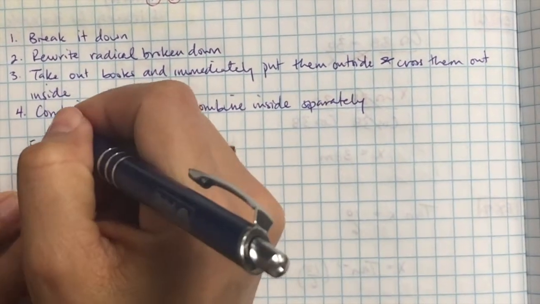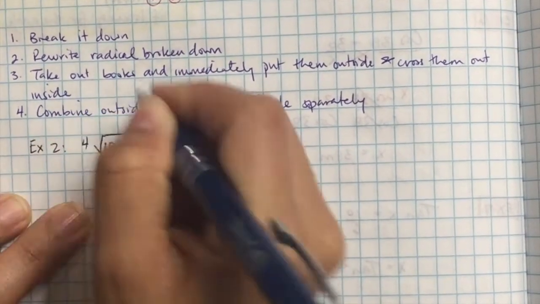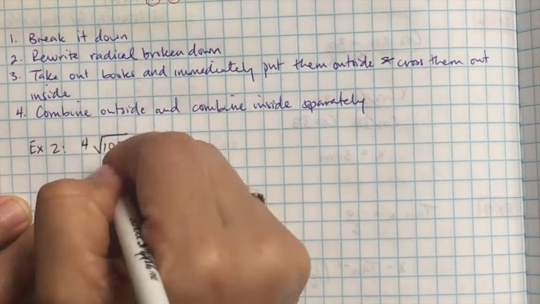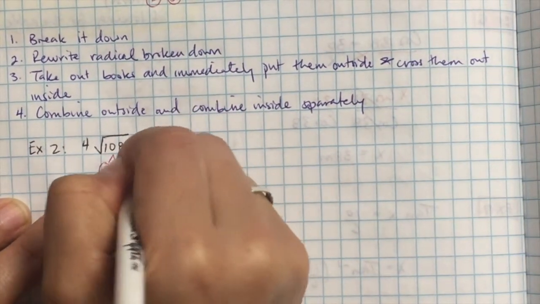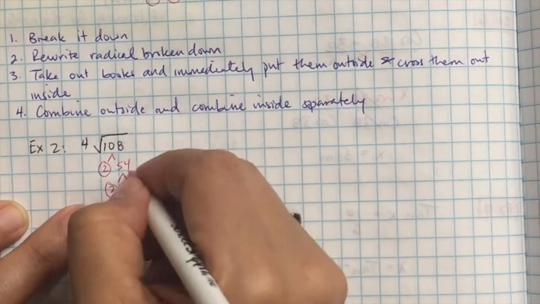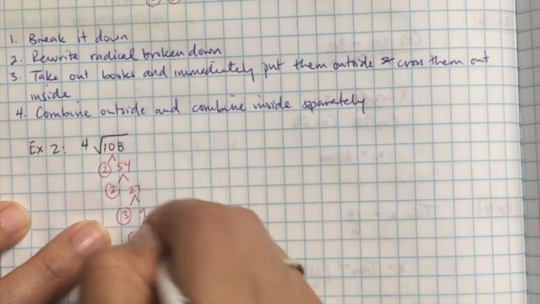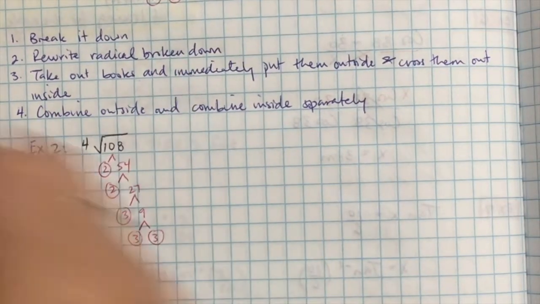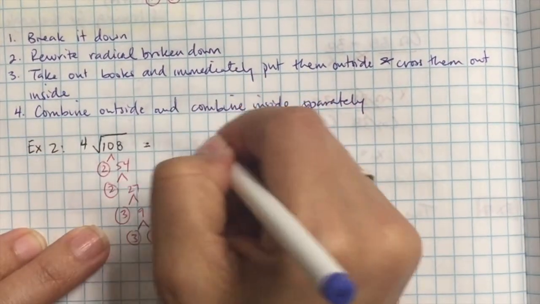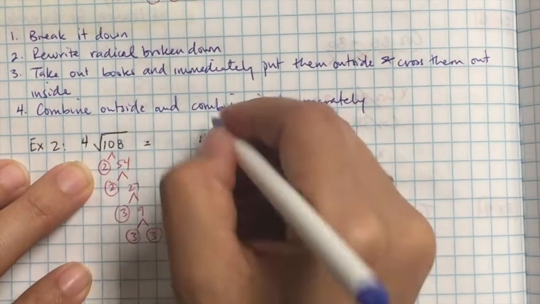Let's take a look at another example. Let's say we had 4 radical 108. Break 108 down. So divide by 2. You always check 2, 3, 5, 7, etc. Keep dividing by 2. I can't divide 27 by 2, so let me try 3. Divide 9 by 3, and I can't break it down anymore. Rewrite the radical breakdown. So 4, and then 2, 2, 3, 3, 3.